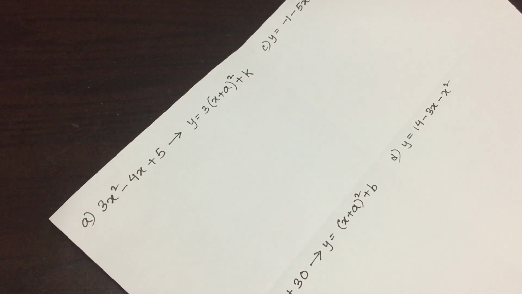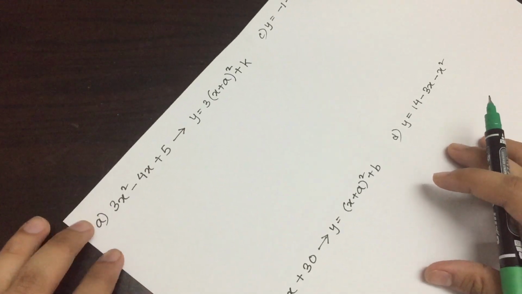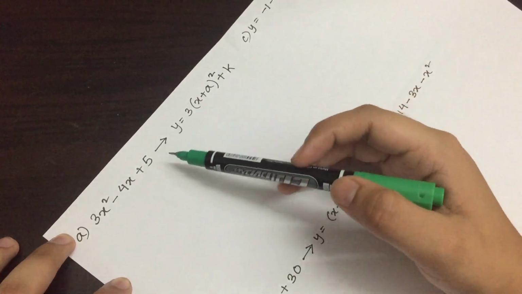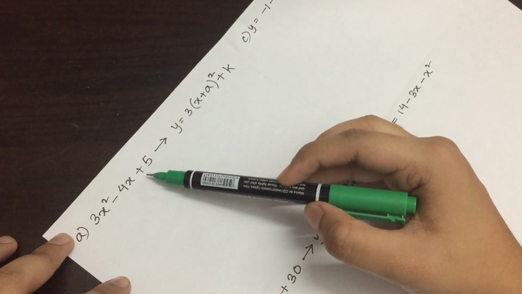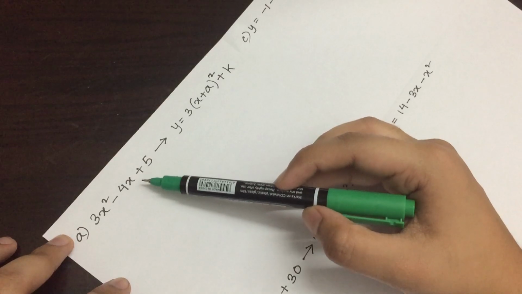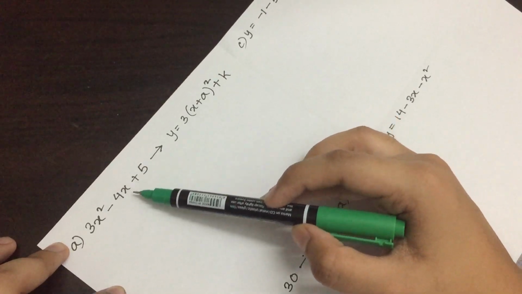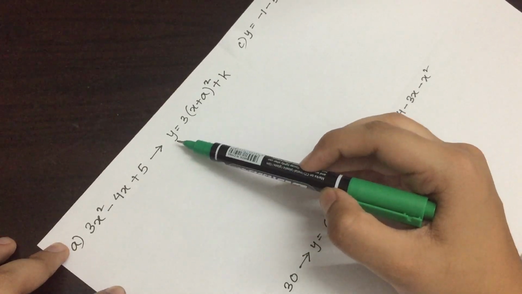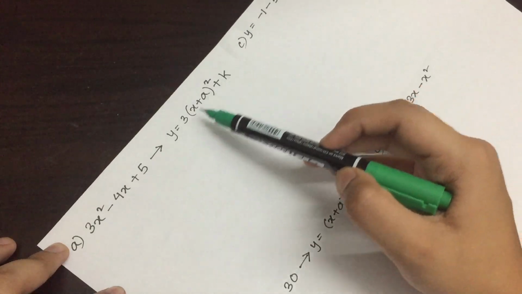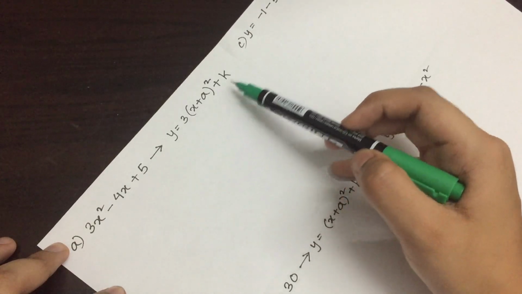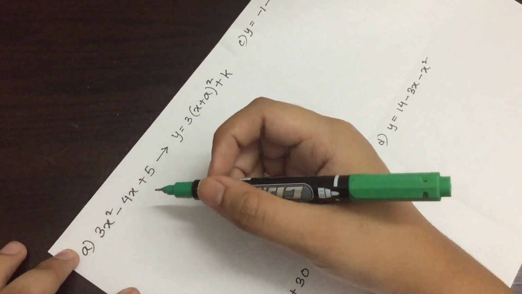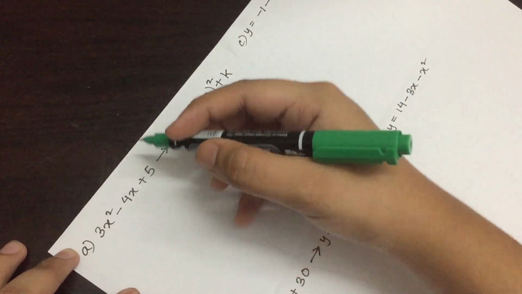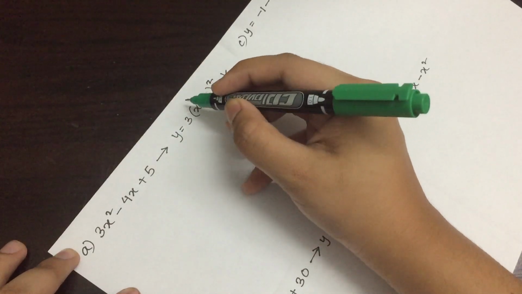Okay, so let's start. The question tells you this is the equation 3x squared minus 4x plus 5, and we have to do the completing square and write it in this form. So how do we convert this entire thing into this form?